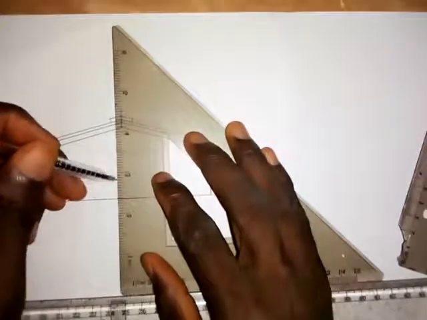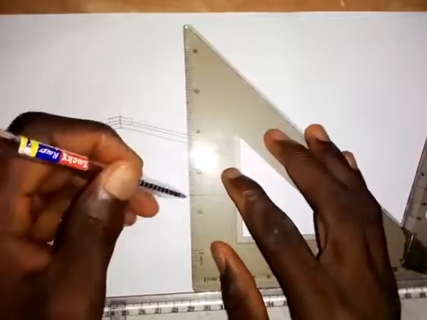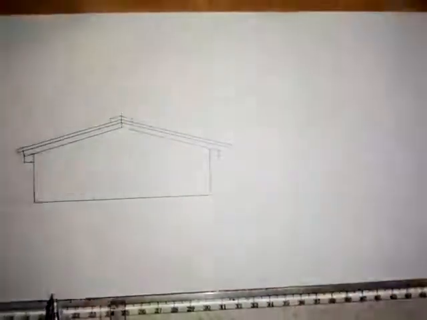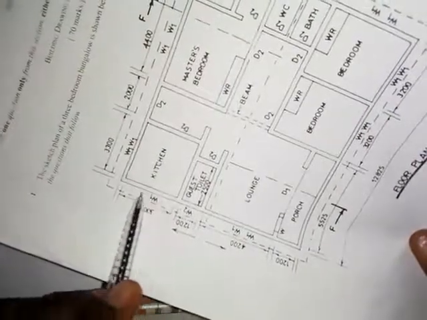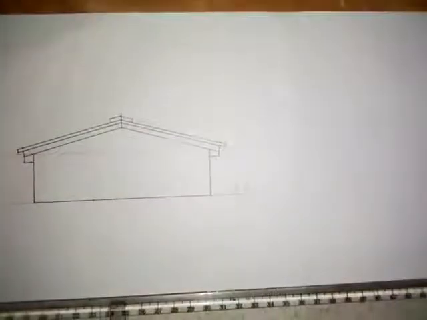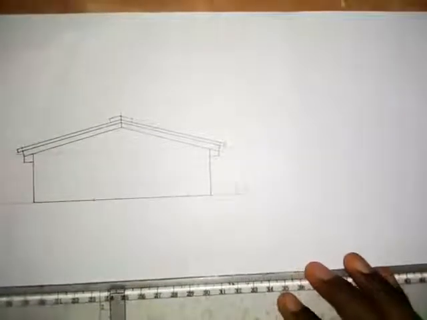So take this line up, and this line I will take it up a little bit. Now the next thing I'm going to do is the window. This window is here. So I'll just go up a little bit. That is W1, and the dimensions for W1 are 1100 by 900 by 25. So this 1100 is the height, 900 is the width, and 25 is the thickness.